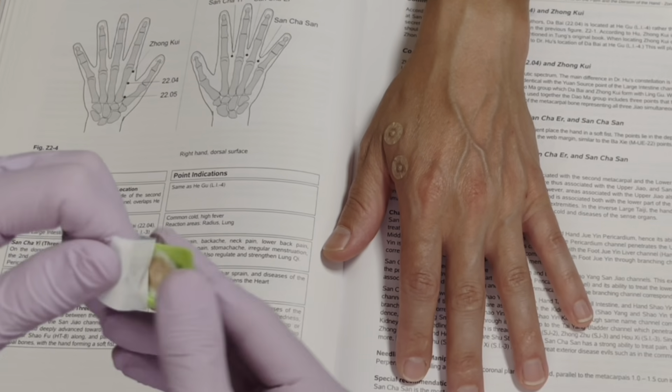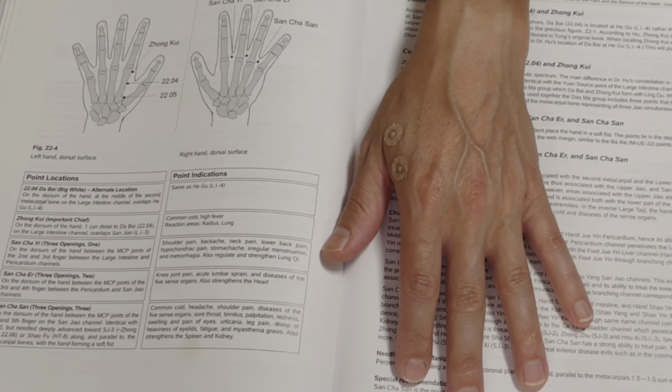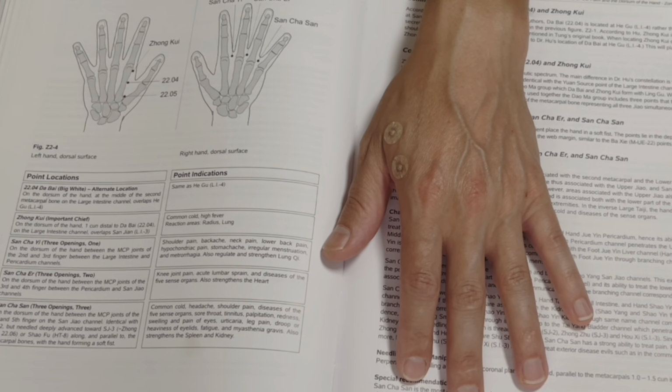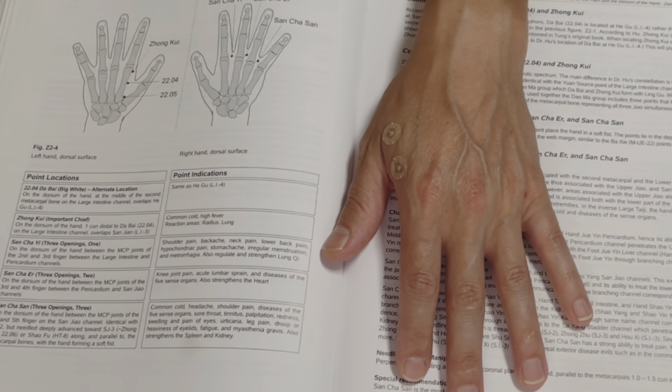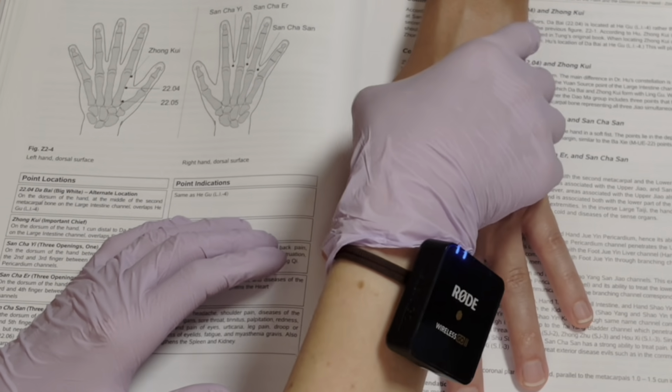Okay. All right. And then we are going to do Lingu. And so Lingu is right here.